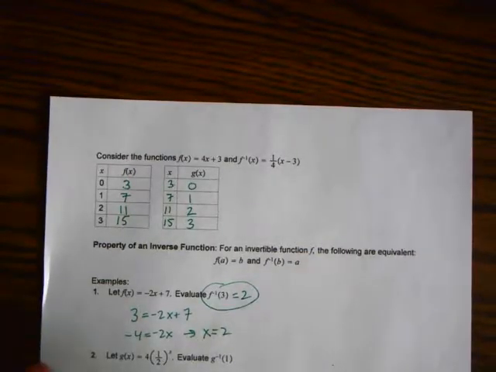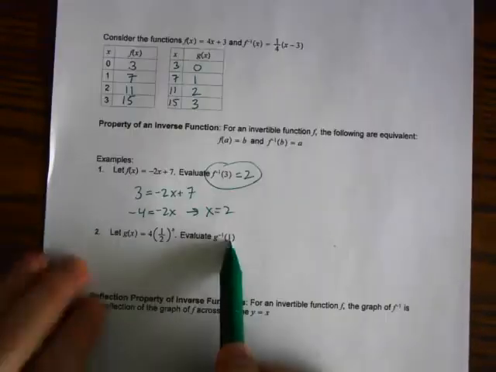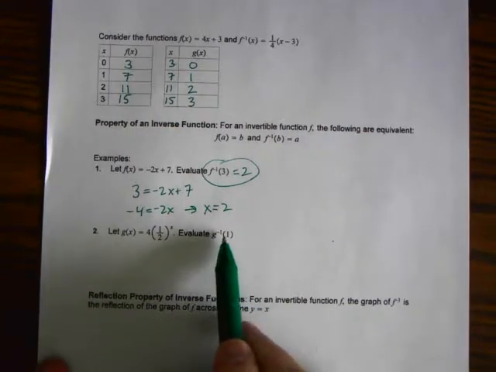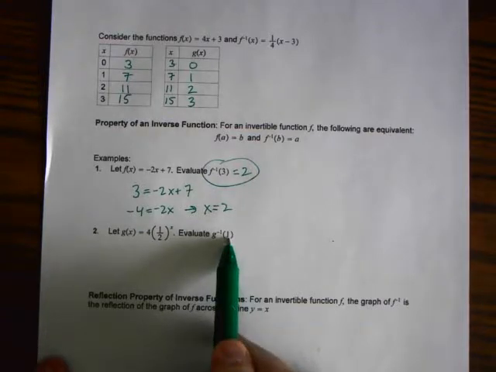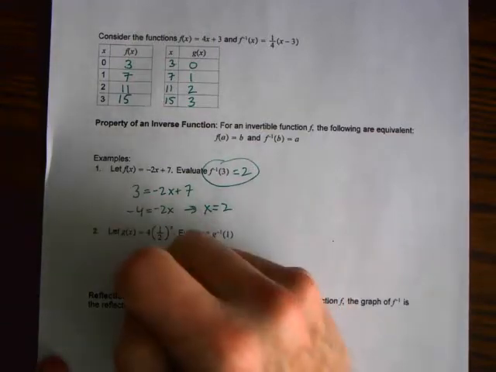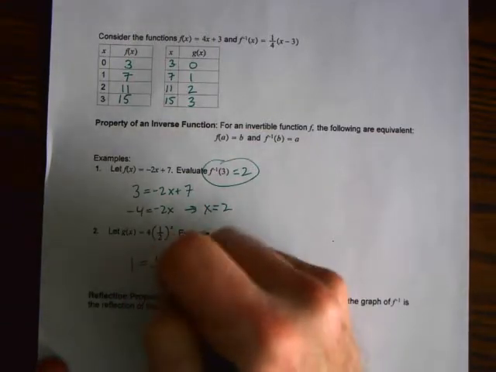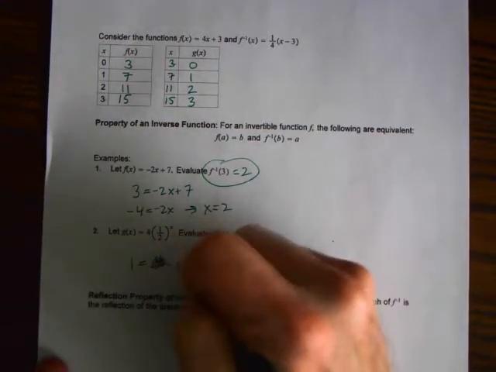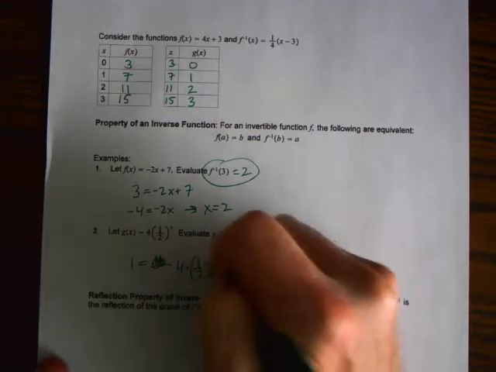All right, so we have the same thing here. It wants g inverse at 1. That means 1 is an x number here, which means 1 would have to be the y number over here. So 1 would equal 4 times 1/2 to the x.